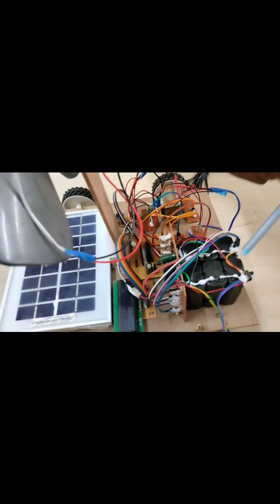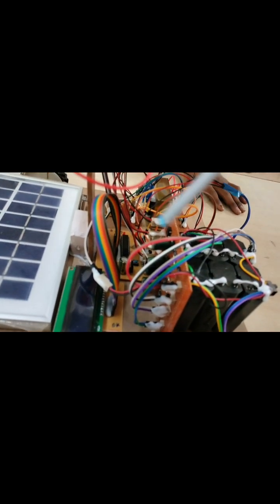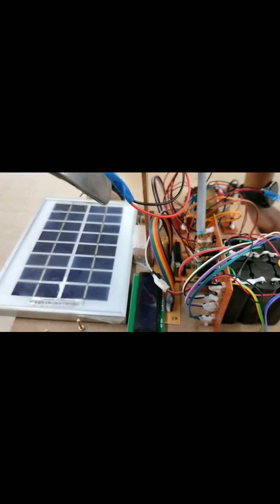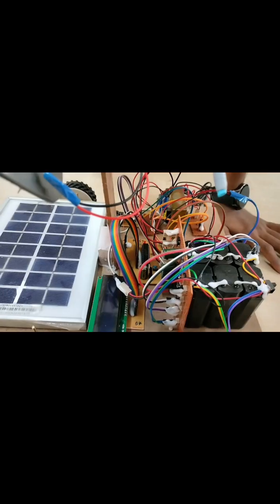From this battery, current is given to the charging circuit, which acts as the interface for all the voltage sources from the 4 power generators. As we can see here, the inputs of the battery are given to the charging circuit.